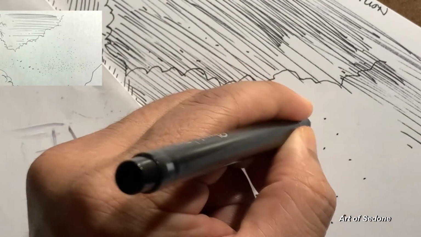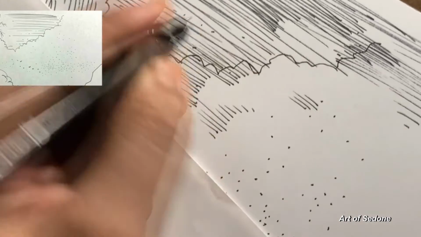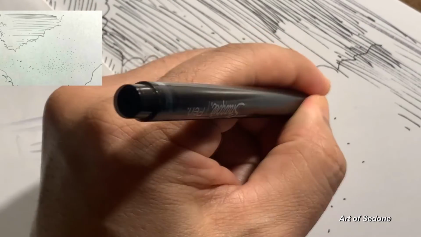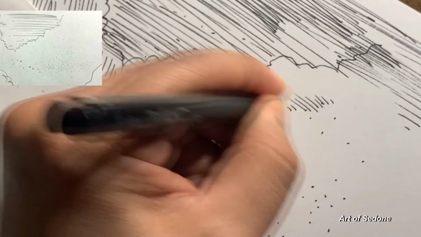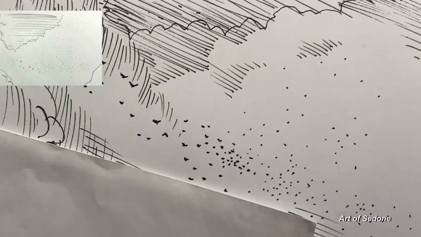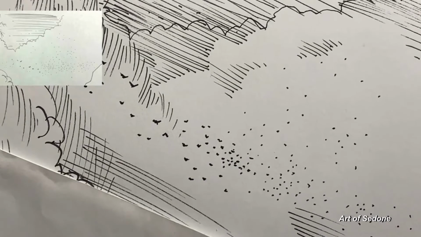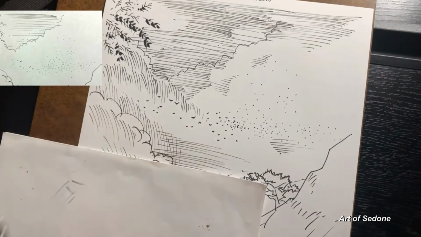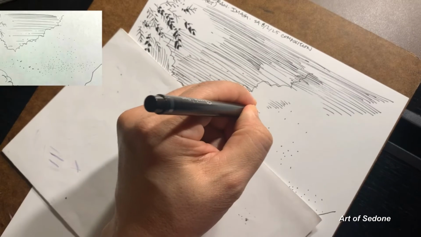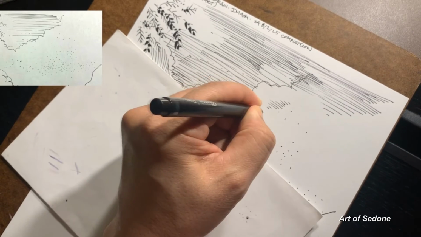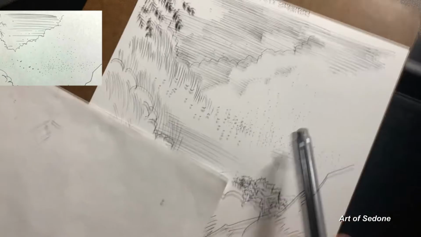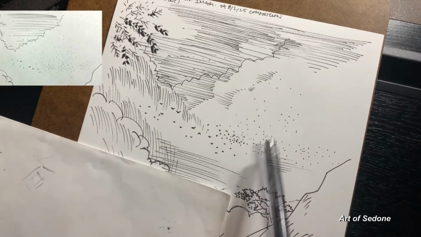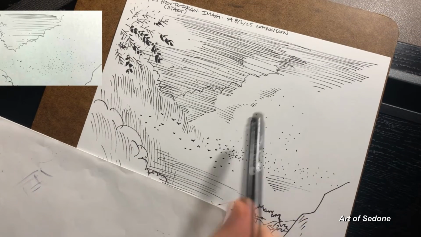So, I'm just following along here, kind of like that. And just take your time with that part. So like right here. I'm just incorporating this look, but notice that it looks more detailed because I made smaller shapes.